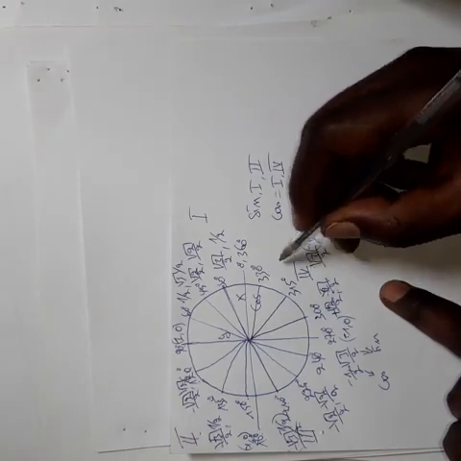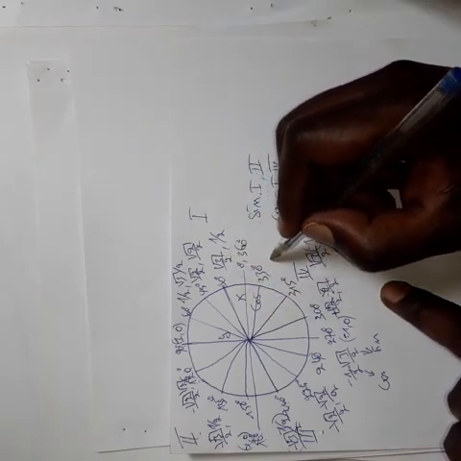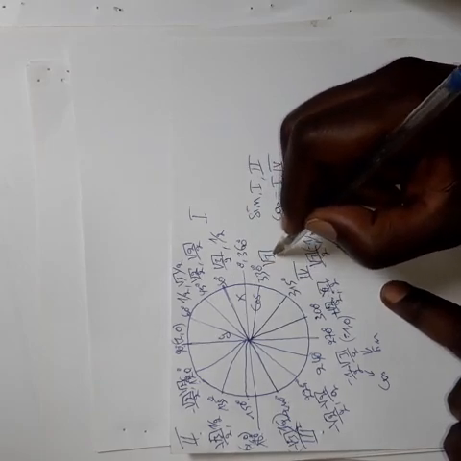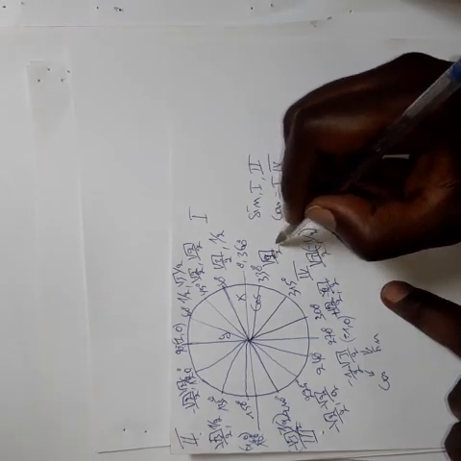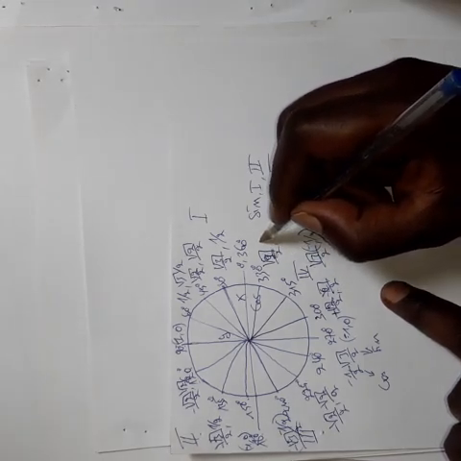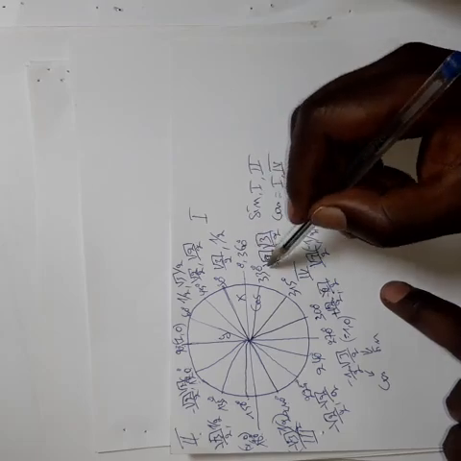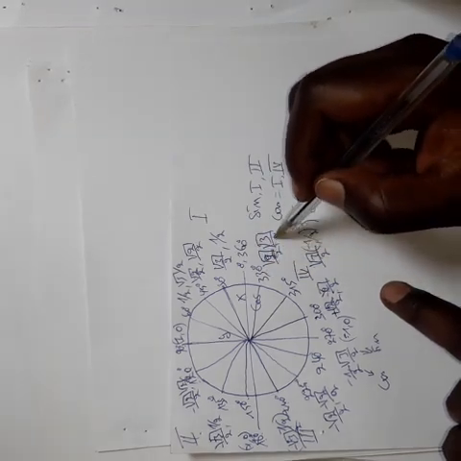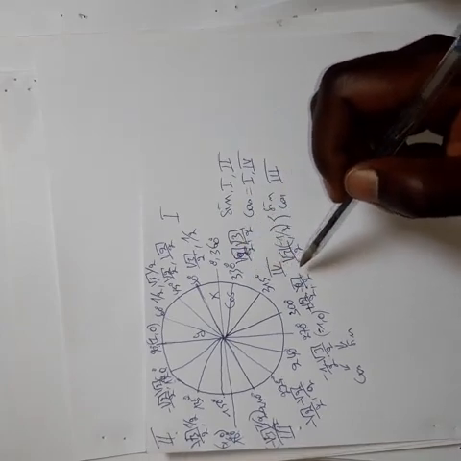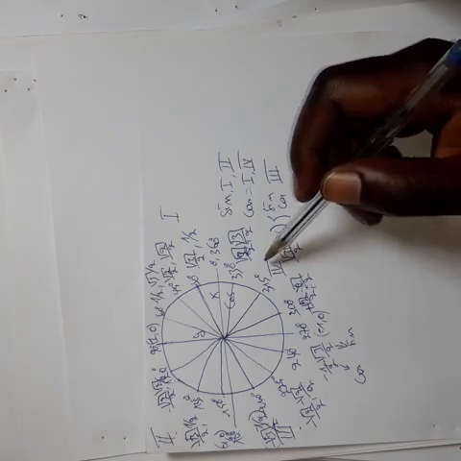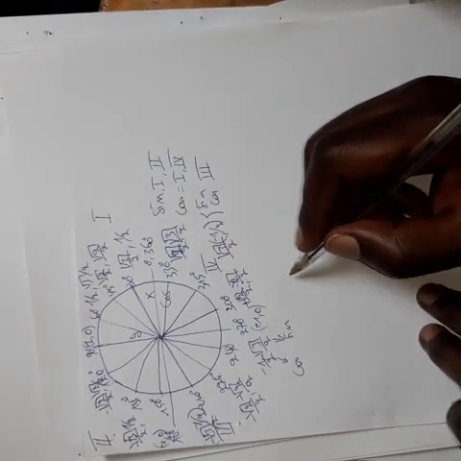Okay, so we move on. Here we will have root of 2 over 2 and root of 3 over 2 on 330 degrees.